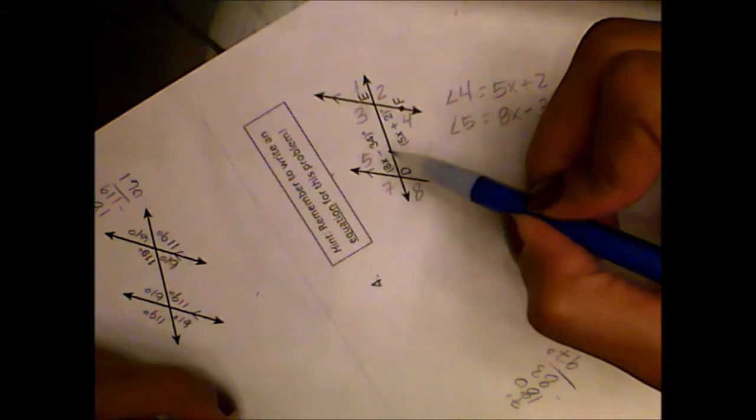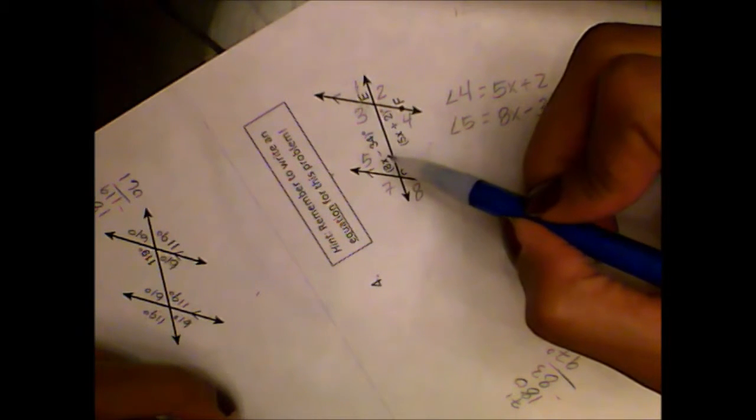Now, how do they compare to one another? Well, the way they compare to one another is that they're alternating interior angles. Okay, so since they're alternating interior angles, they're also equivalent to one another. So since they're equivalent, I'm going to set up the equation 5x plus 2 is equal to 8x minus 34.